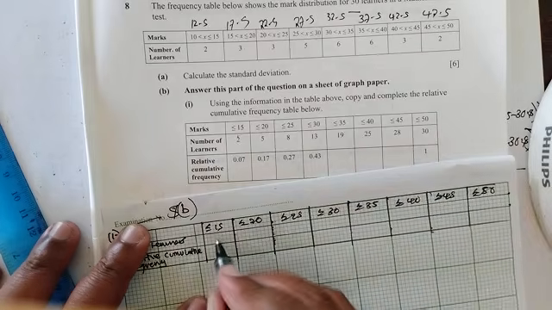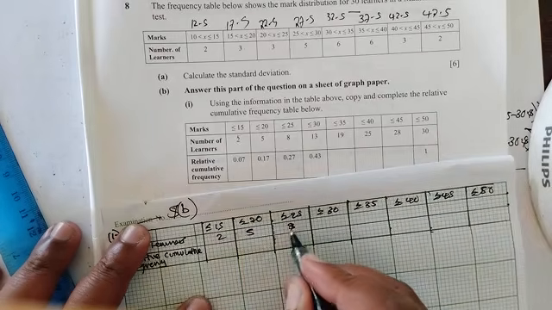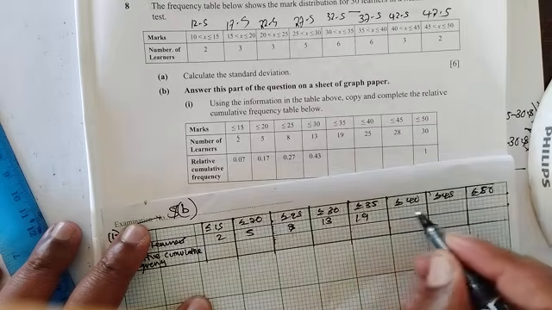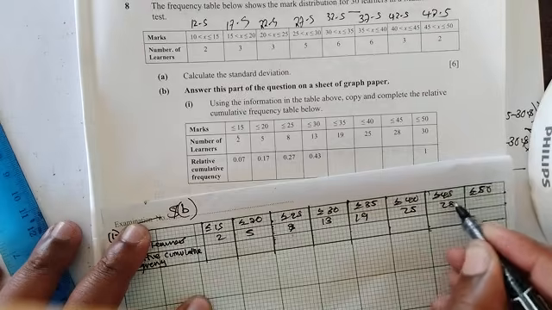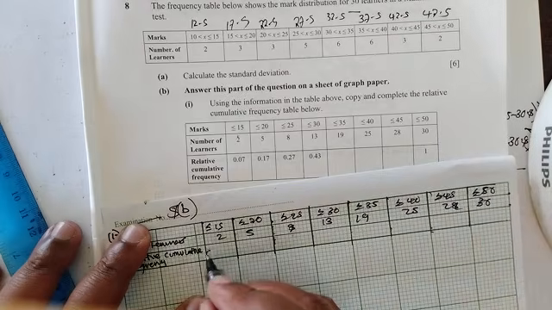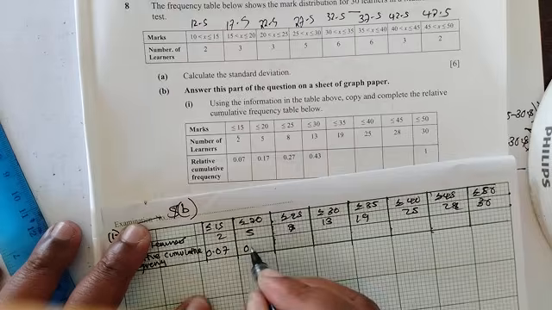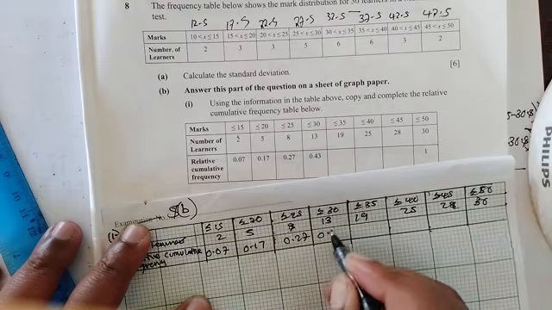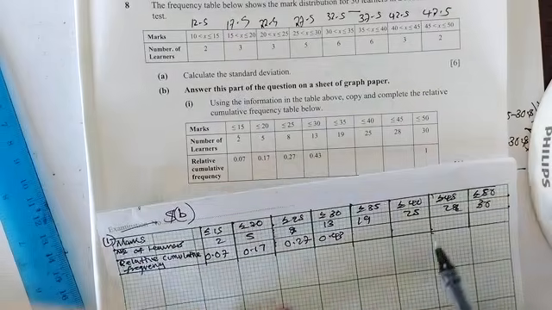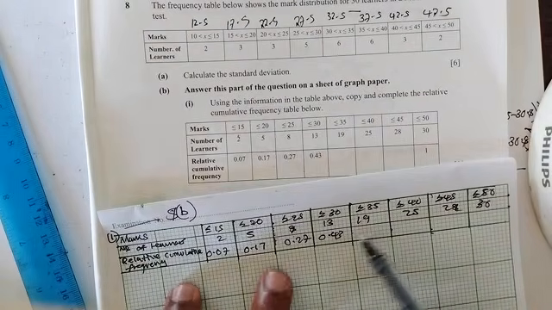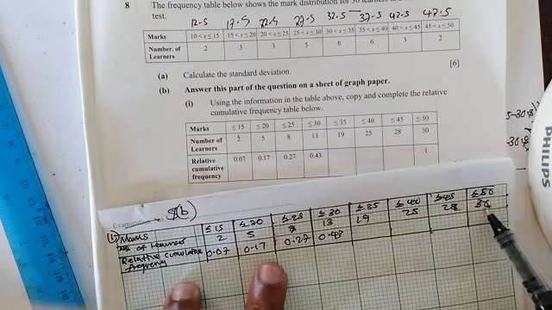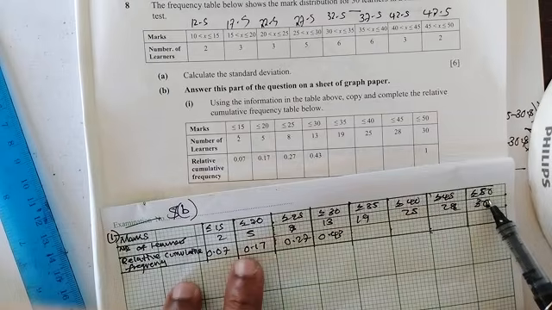Here there's 2, 5, 8, 13, 19, 25, 28, 30, then 0.07, 0.17, 0.27, 0.43. Now, how are they getting this? When you divide 2 by 30, you get this one. Of course, you round it off to 2 decimal places.